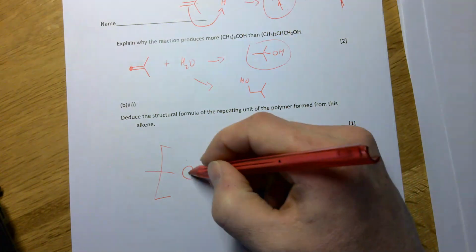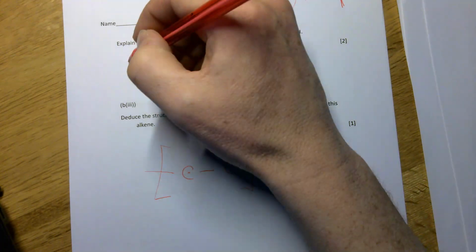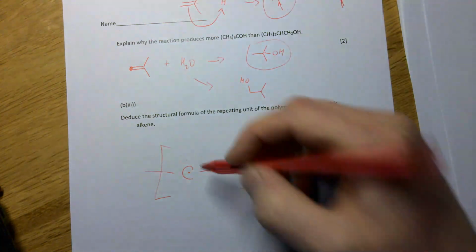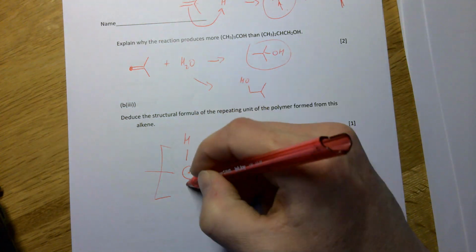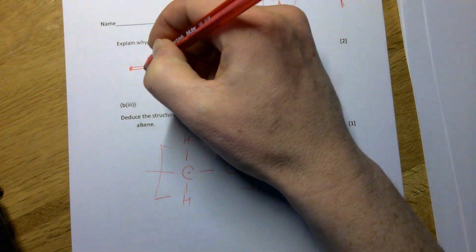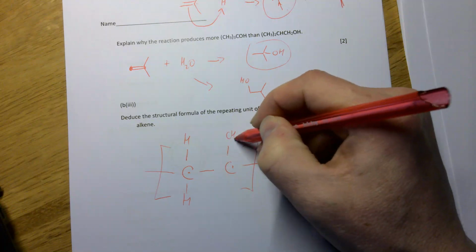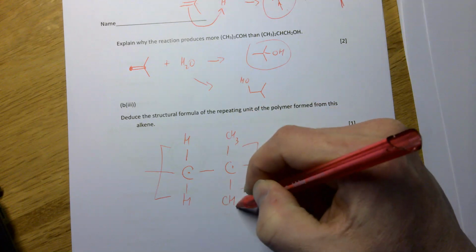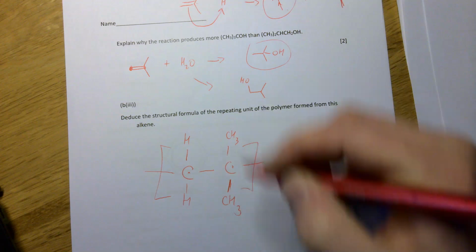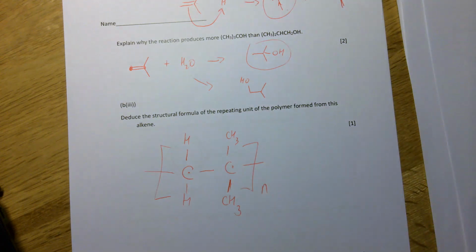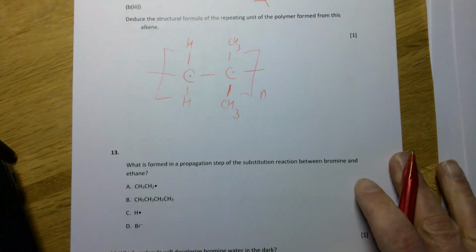This carbon is this carbon, and hanging off that carbon are 2 hydrogens, so we draw those 2 hydrogens. This carbon here is this carbon here, and hanging off that carbon is a CH3 up the top and a CH3 down below, and that really should be joined to the carbon there. You got the mark if you didn't do the n, but let's get into the habit of drawing the n.